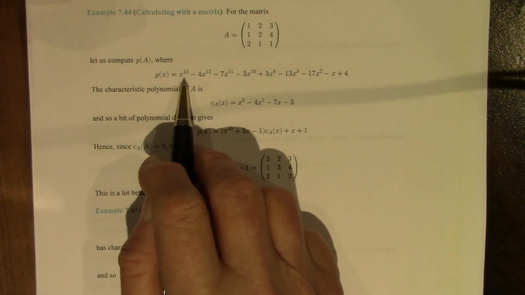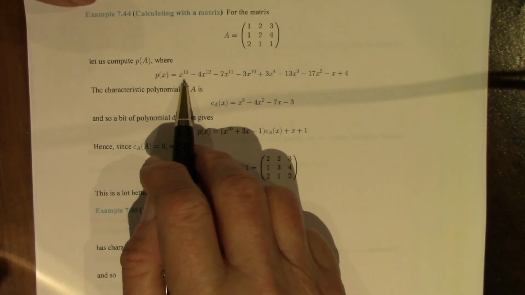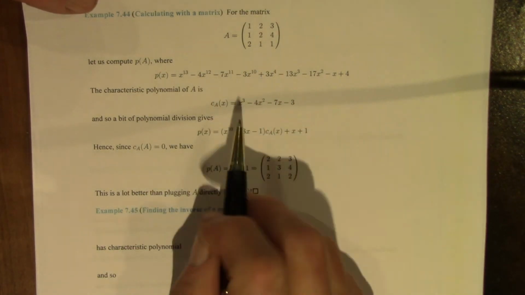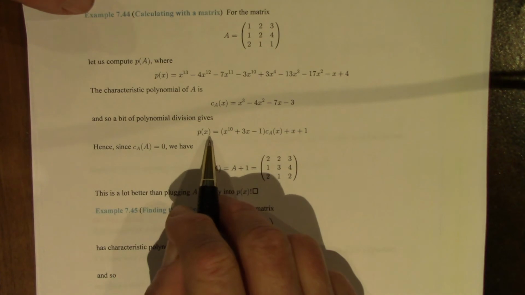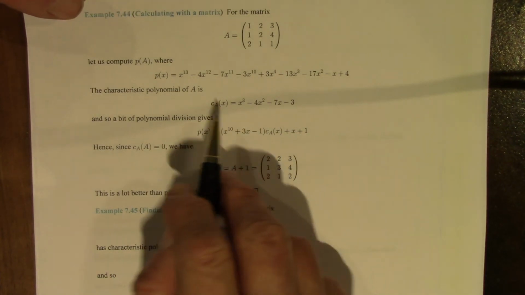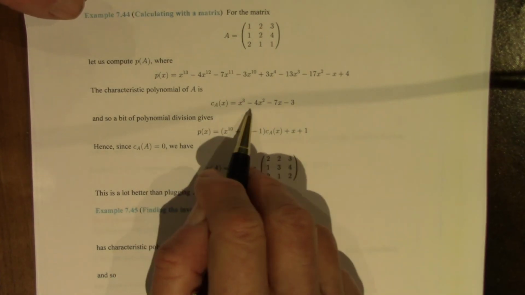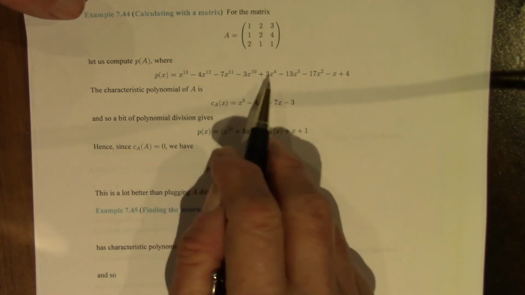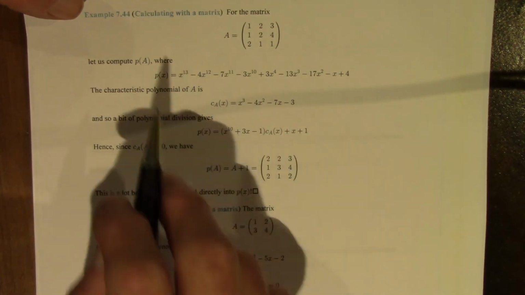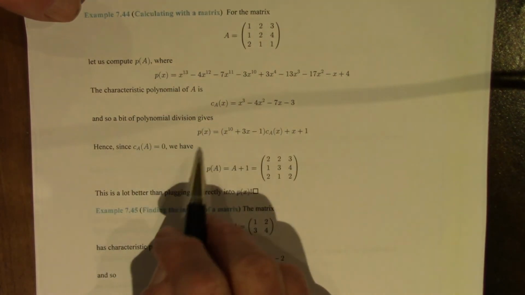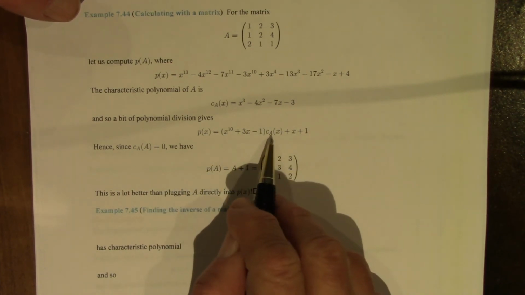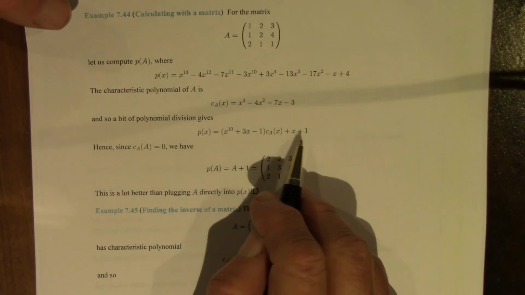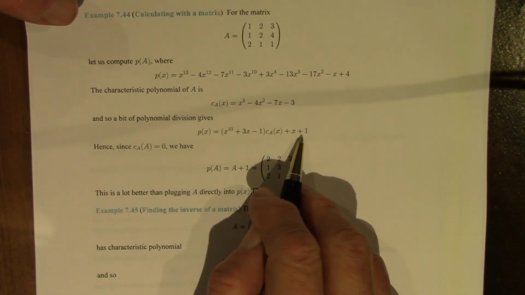Even trying to compute the 13th power would be ridiculous. But you can divide the characteristic polynomial, which is relatively easy to compute, into this polynomial. P of x will be the quotient, the divisor, and the remainder.